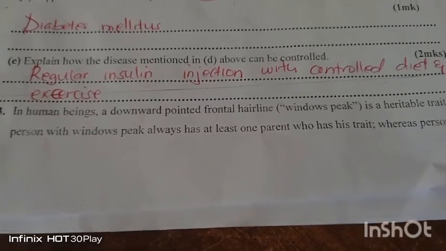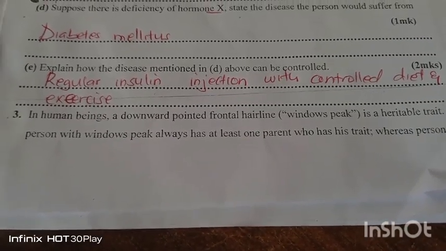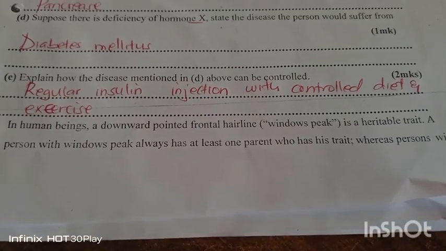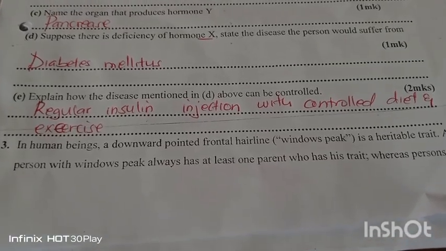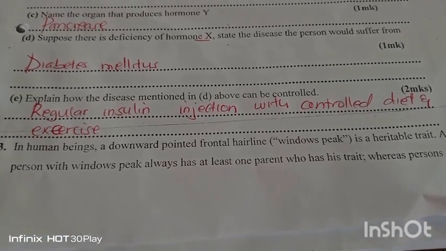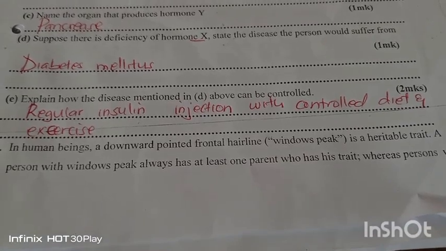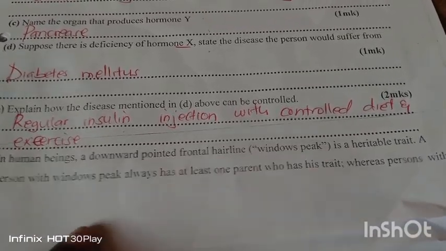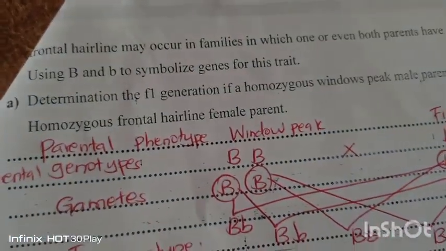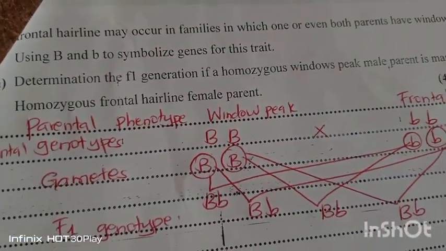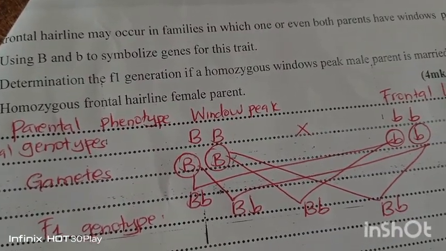In human beings, the downward pointed frontal hairline, that is widow's peak, is a heritable trait. A person with widow's peak always has at least one parent who has this trait, whereas persons with the straight frontal hairline may occur in many families in which even both parents have widow's peak.